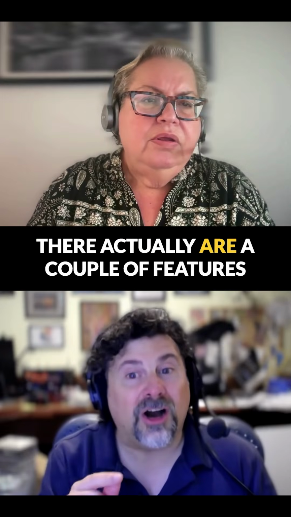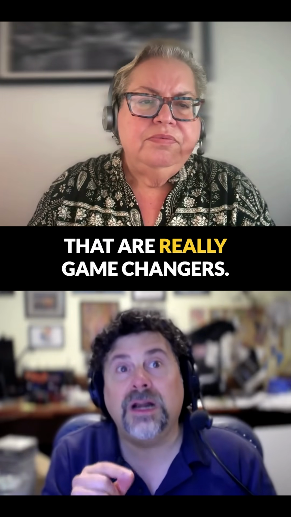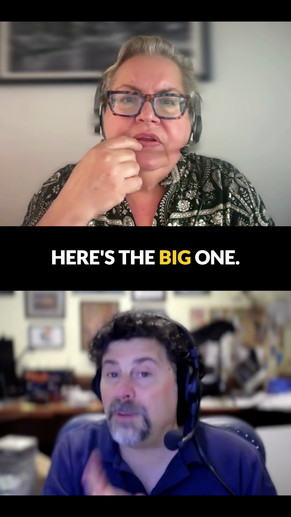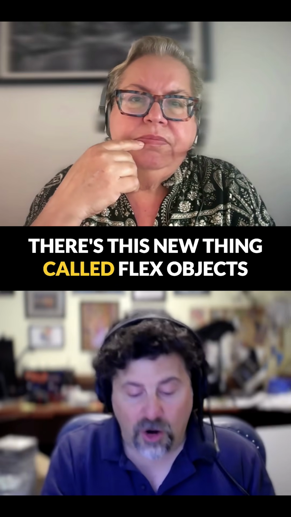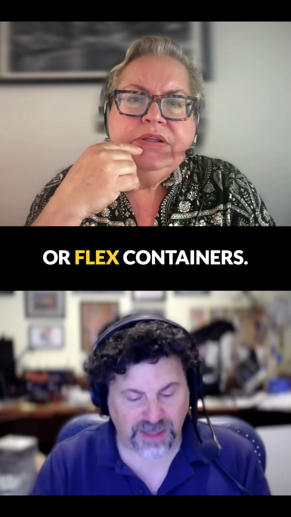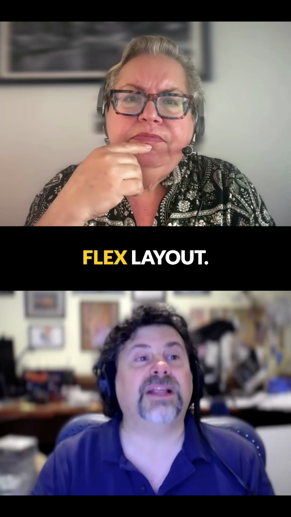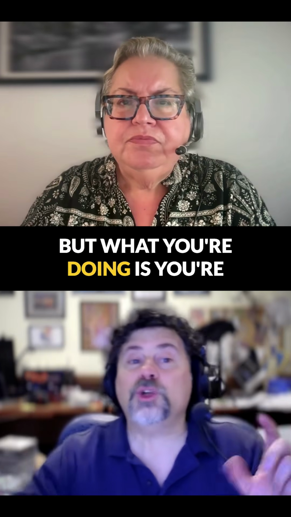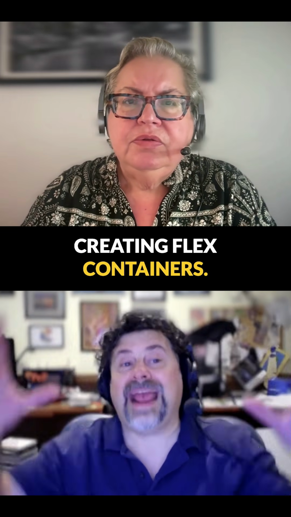Because there actually are a couple of features that are really game changers. Here's the big one. There's this new thing called flex objects or flex containers. Flex layout containers. But what you're doing is you're creating flex containers.